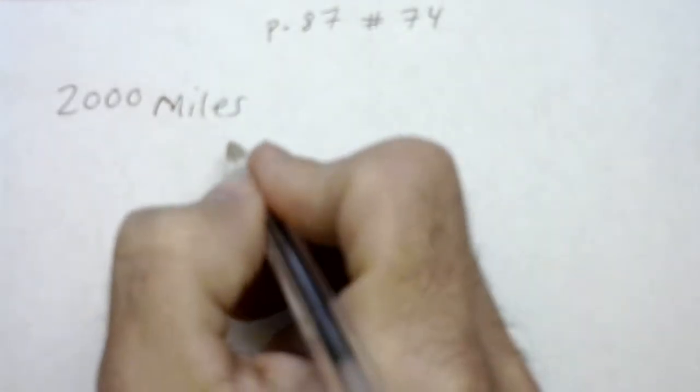Okay, we're doing page 87, number 74, further planning our road trip. So if we know we're going to travel 2,000 miles, the big question for part A is how long it's going to take.